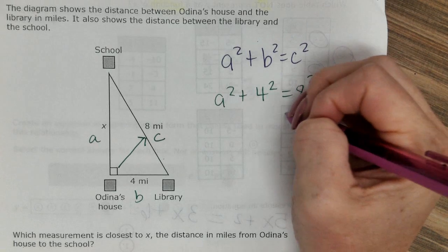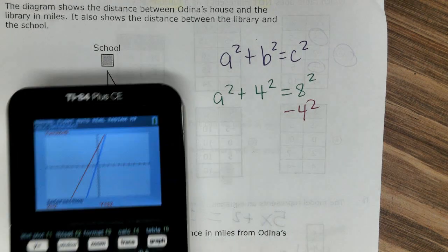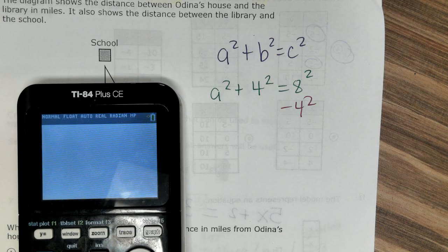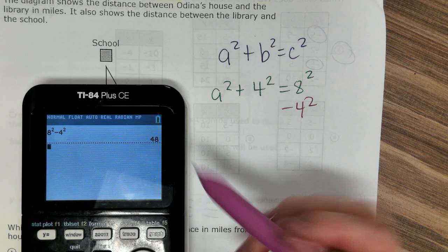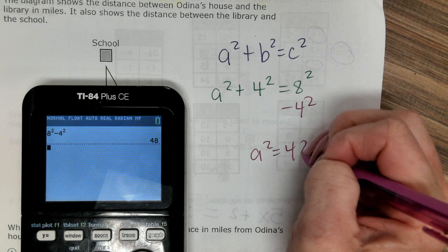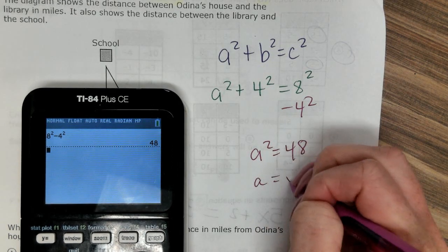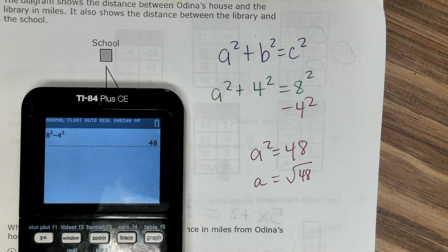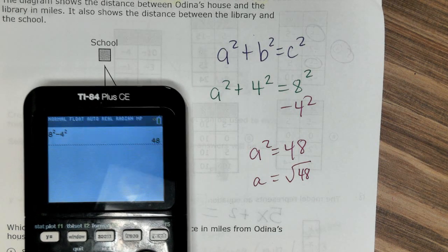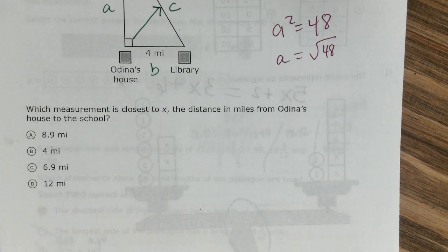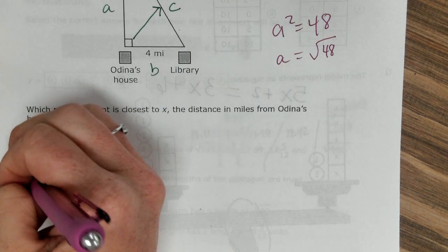So 8 squared minus 4 squared. Is that my answer? No, that's not. What do I have to do to the answer? Square root it. The last step of Pythagorean theorem is to square root. The square root of 48 is 6.9. So the answer is C.